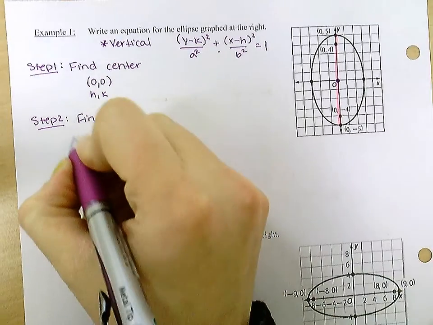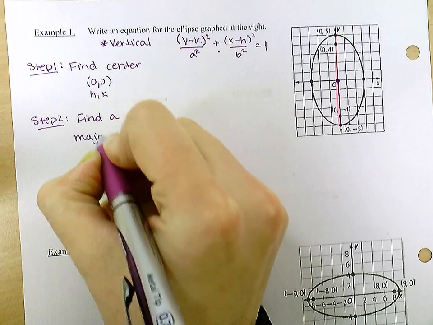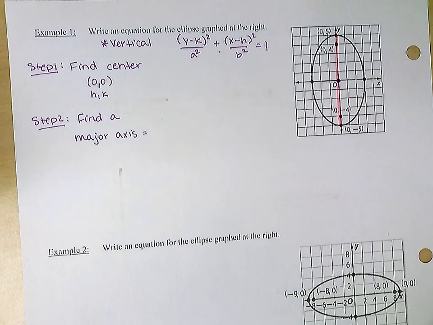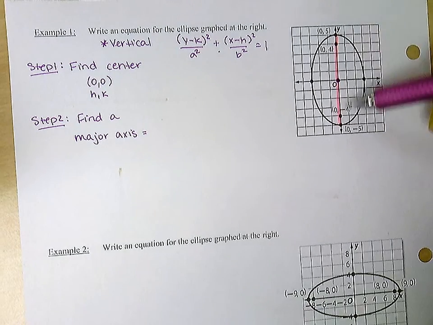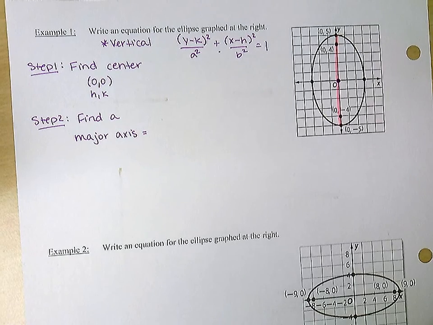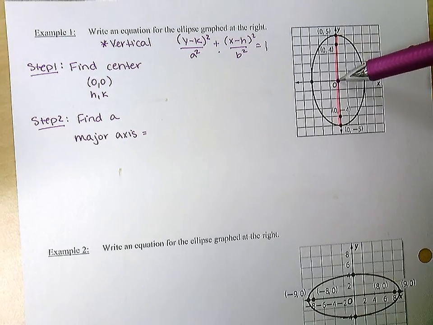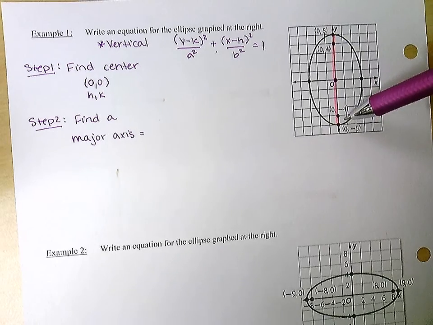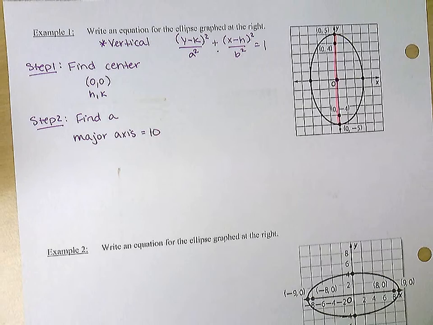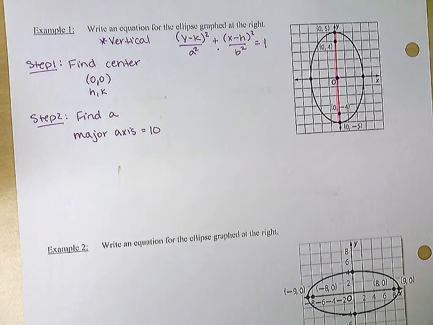Using the major axis, we want to know how long that is. So how many units is that major axis? It's 10 units long.